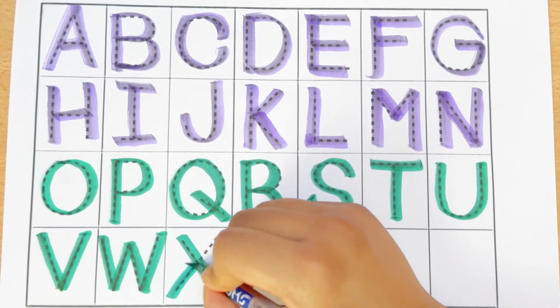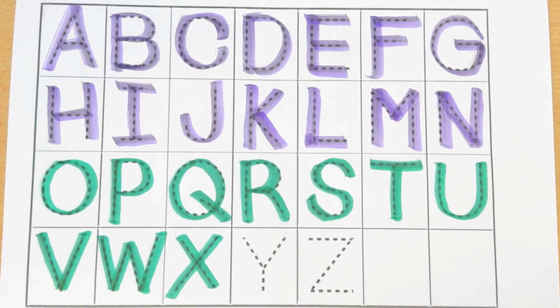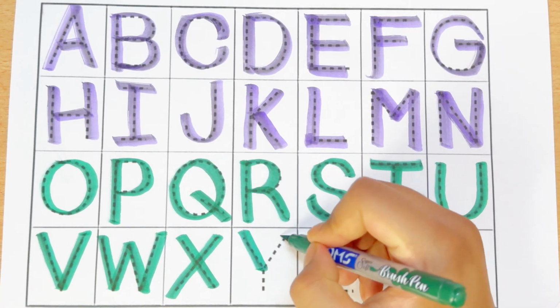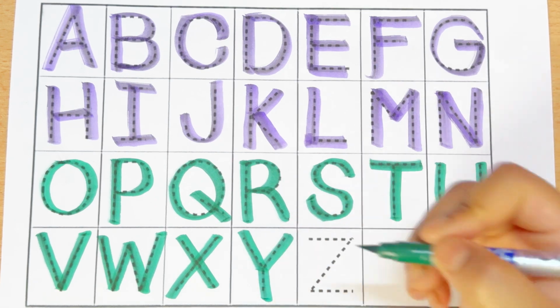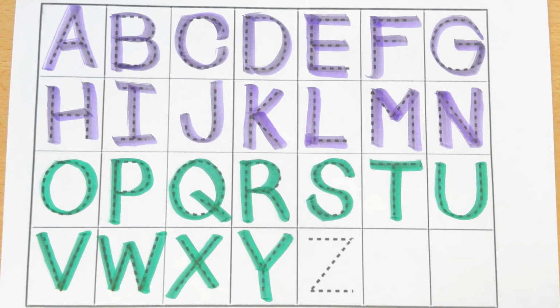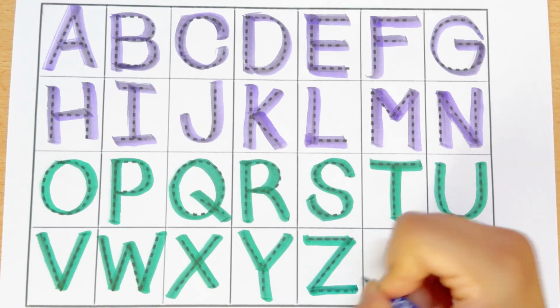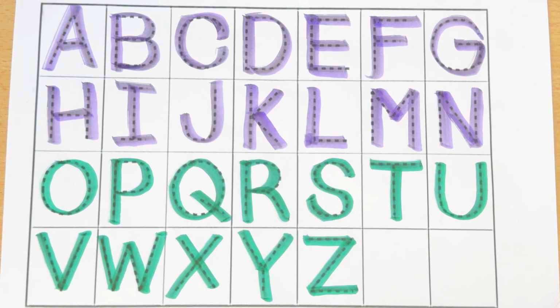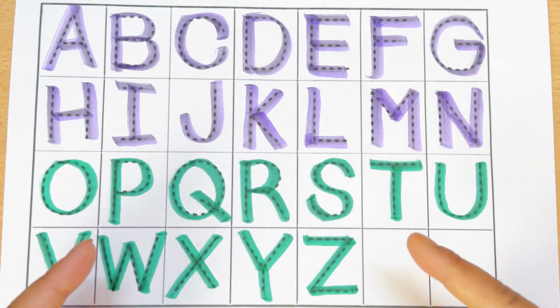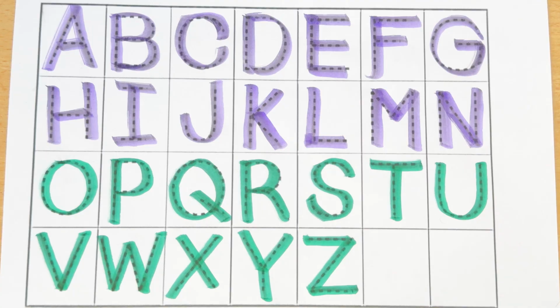X. X for X-ray. X for xylophone. Y. Y for yellow. Y for yogurt. Z. Z for zero. Z for zebra. This is green color. Now let's revise them once again.